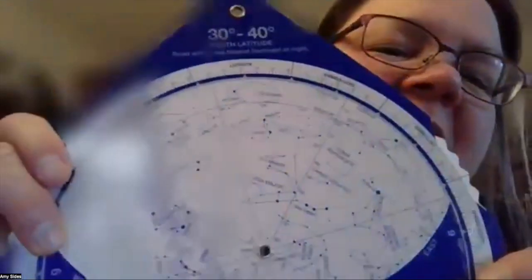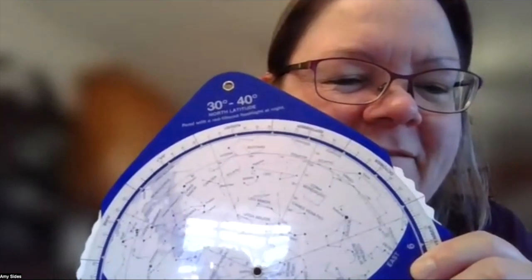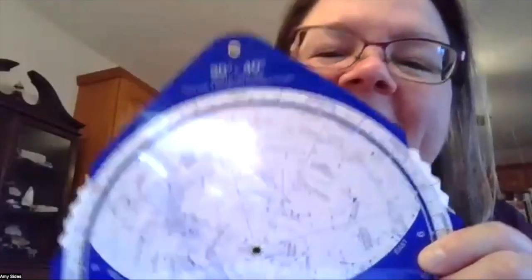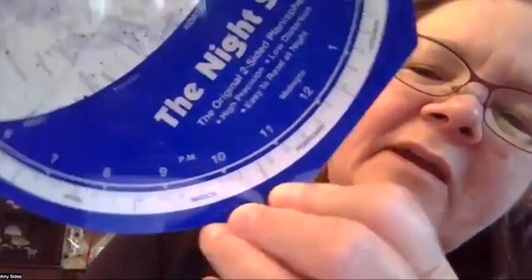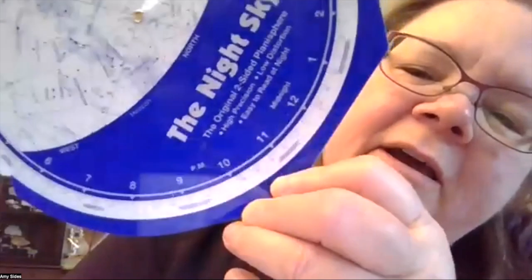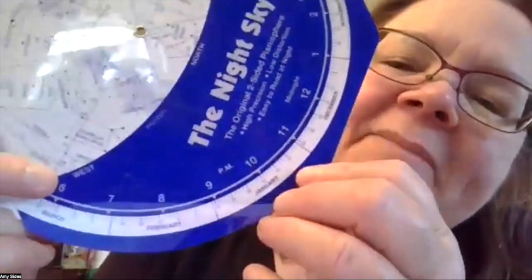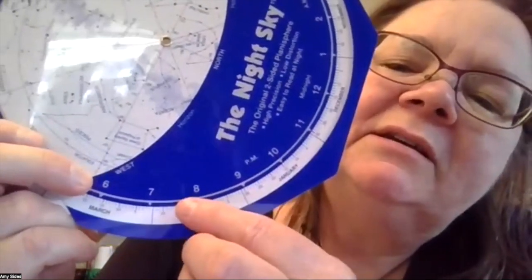Sorry. All right, let me grab one real quick. When you have a star chart, it shows you the time of day that you are looking at the chart. Like, for example, if it's February and it's, say, 8 p.m. in February, you would want to move it over here. But if it's, say, standard time, then you might have to adjust it one hour one way or the other.